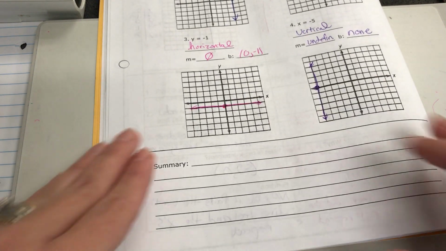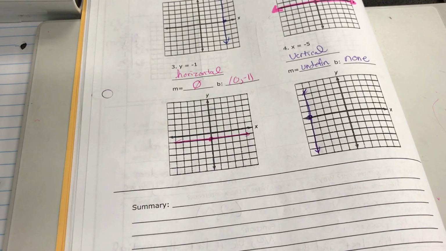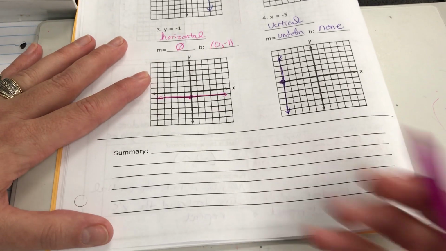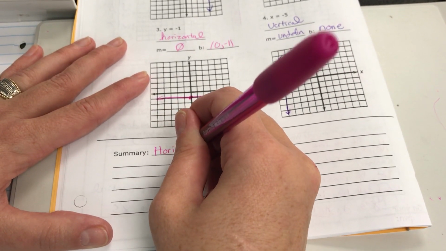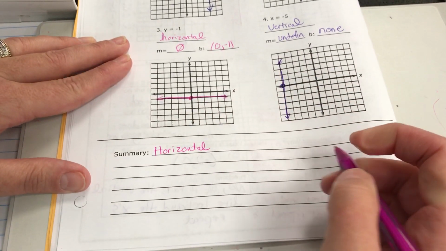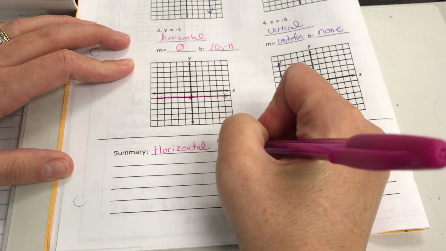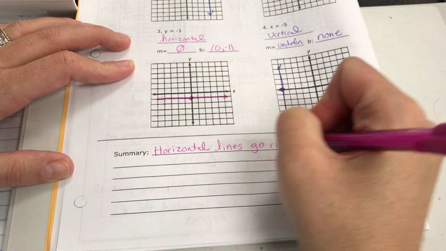All right, for this summary, here we go. So I'm going to make my colors match. For horizontal, we wrote in pink, so let me make this match here. So what have we learned? We have learned that horizontal lines go right and left.